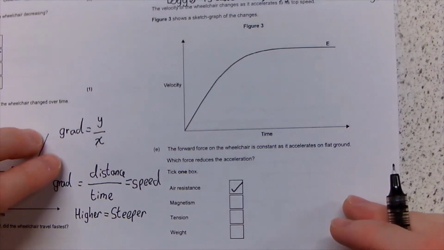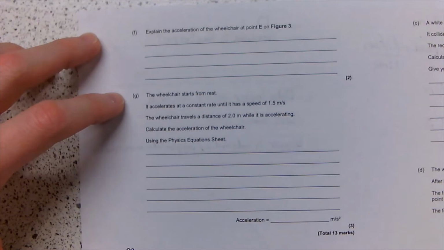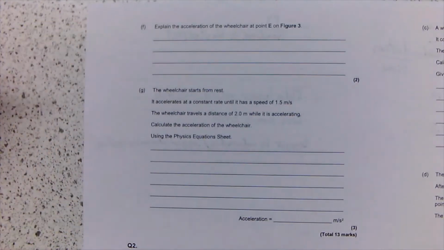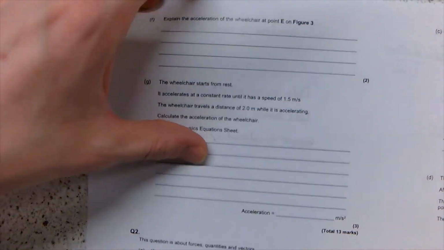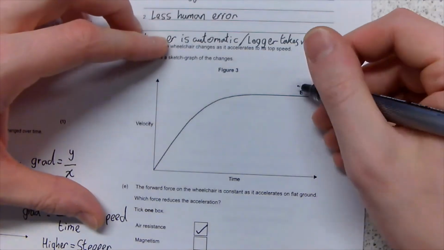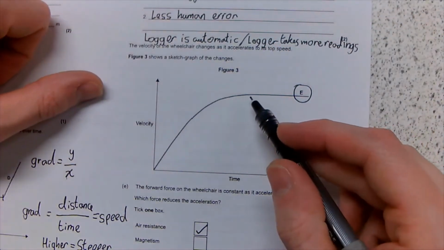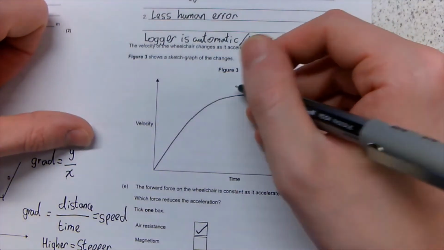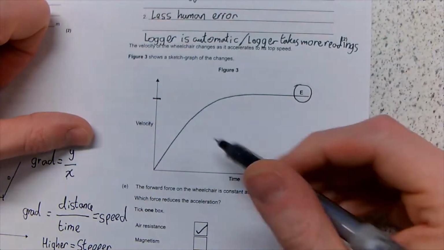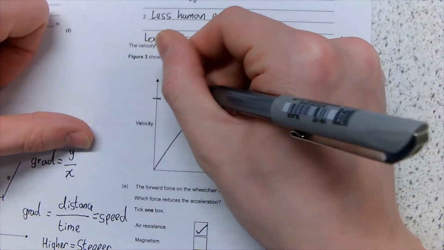Okay? Right, turning over then to the last part of the question, question 1F. Explain the acceleration of the wheelchair at point E on figure 3. So I'm going to flip back and show you point E on figure 3. Point E is this point here. The line is very much flat. It has been for quite a while. So we have a velocity of about here. Our velocity is not changing. Okay, we have a constant speed at this point.